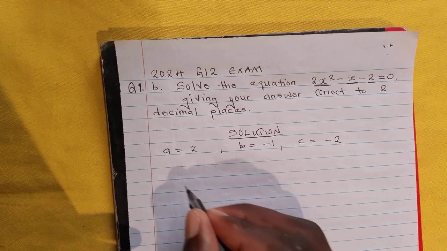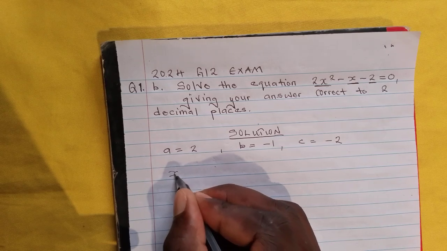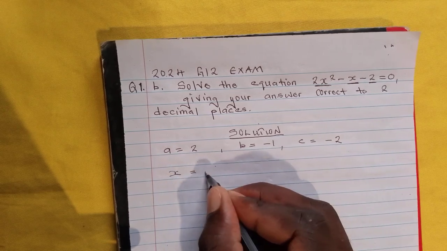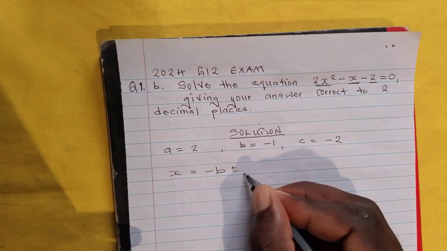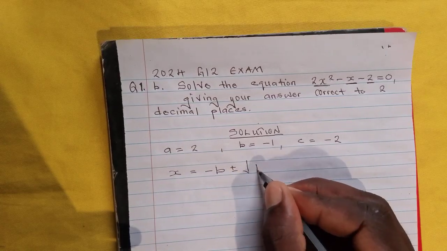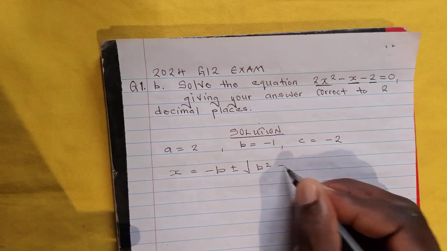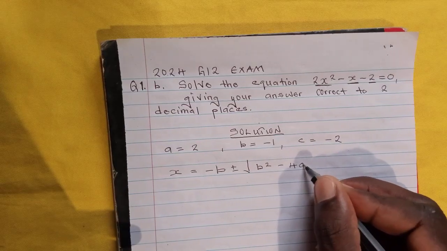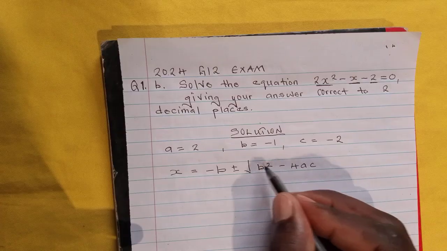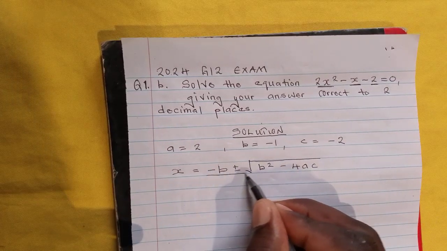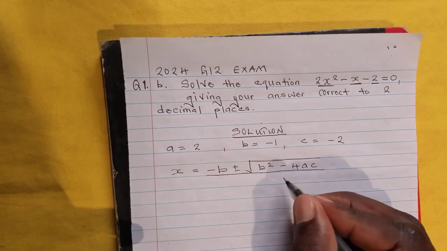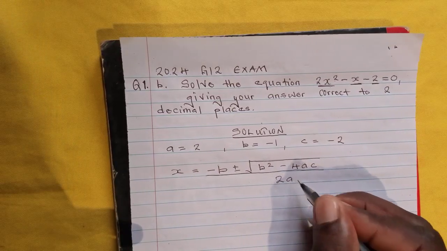So the formula is x is equal to -b plus or minus the root of b squared minus 4ac, and then the whole lot of this divided by 2a.